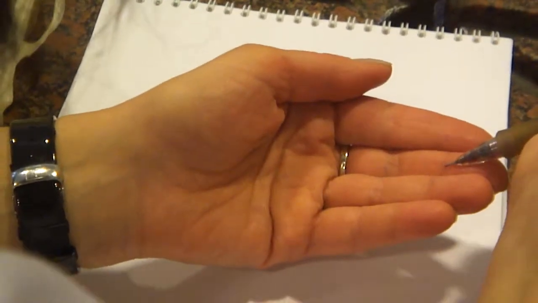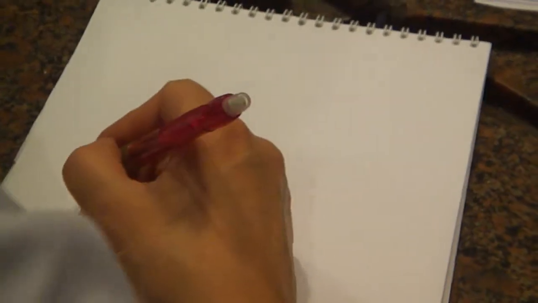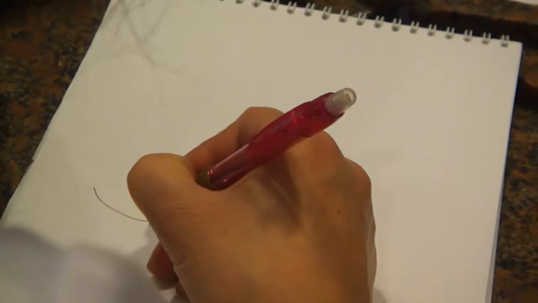Now the hearing analyzer. Scheme of the hearing analyzer. I will draw a section of the pons.